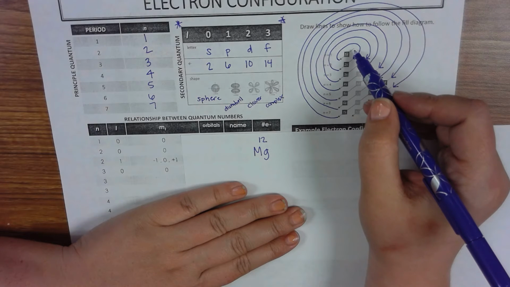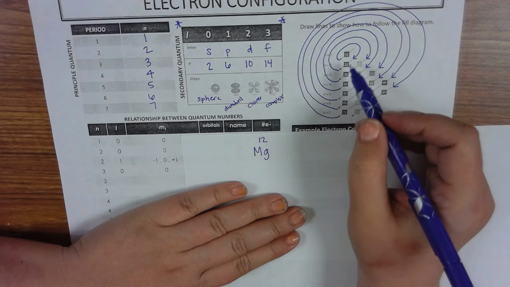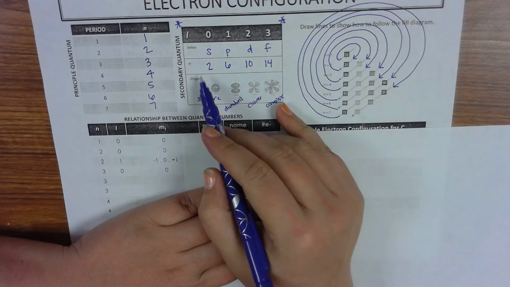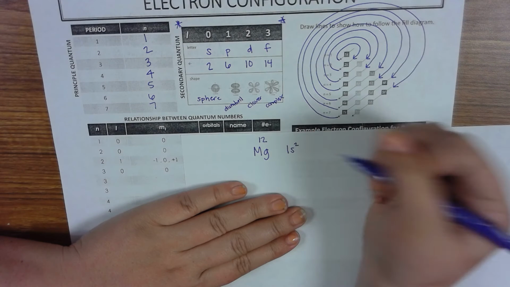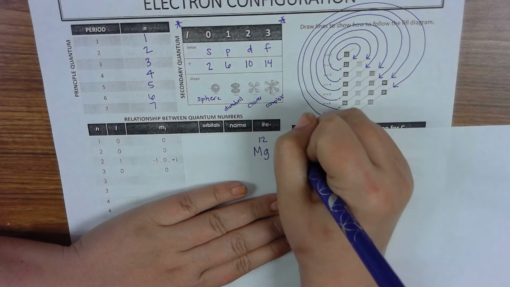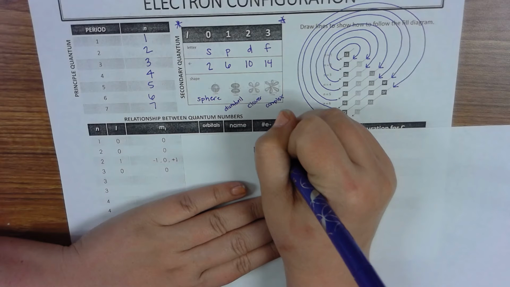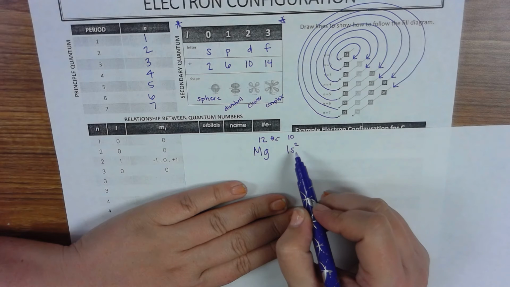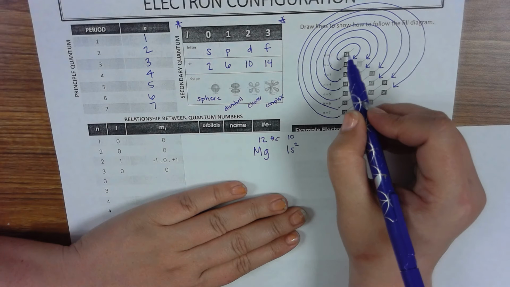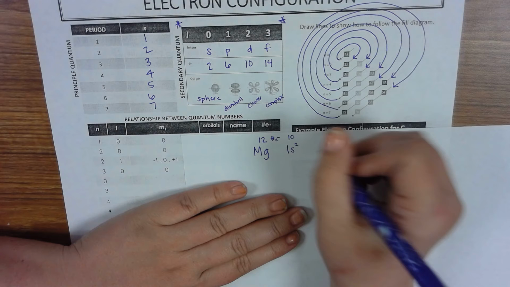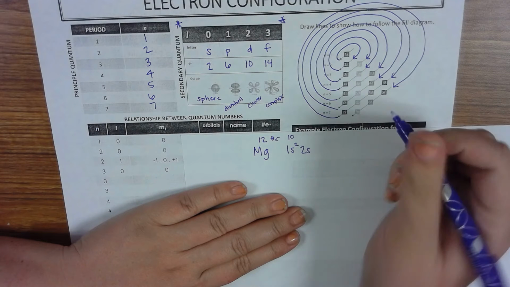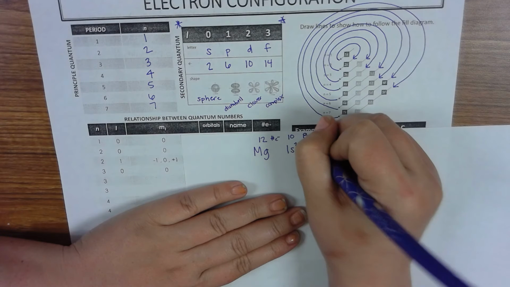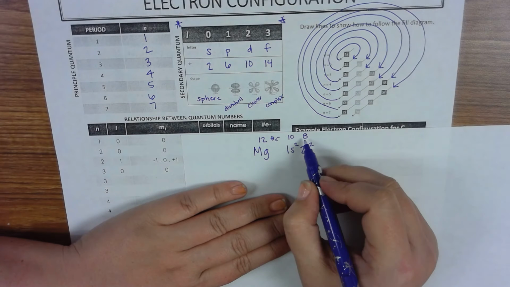Where do we start? You can use this way if you happen to memorize this way. I start at 1s. According to this, s can hold 2 electrons. That means I started with 12, now I have 10 left, right? So this is my number of electrons here. After I get through 1s, because I'm not done, that doesn't equal 12, I circle around and go to 2s. S can hold 2 electrons, so I put a 2. I just used another 2 electrons, so that leaves me with 8. So I'm still not done.